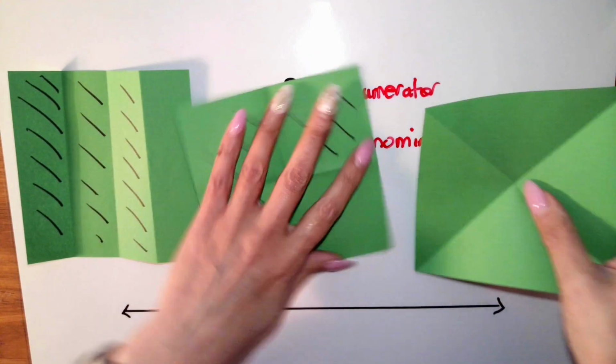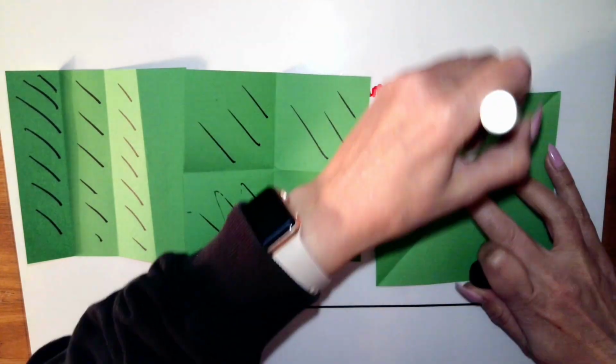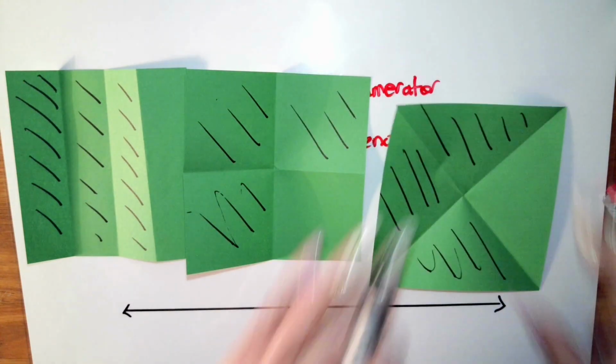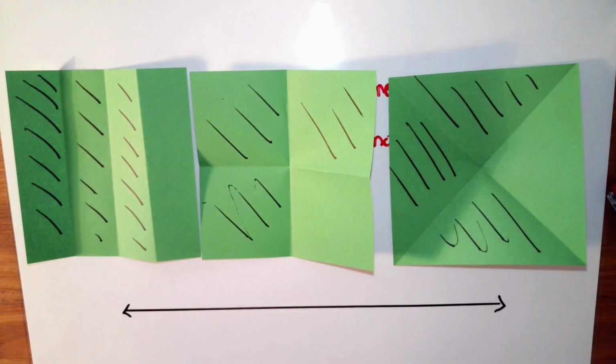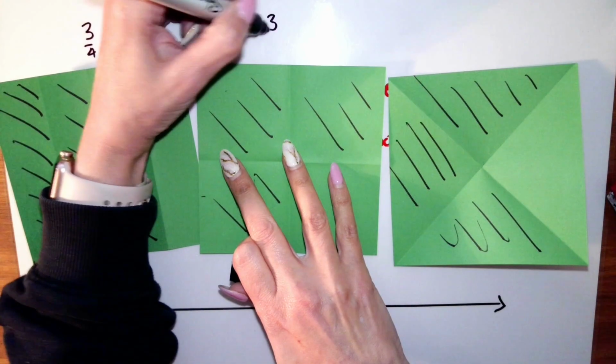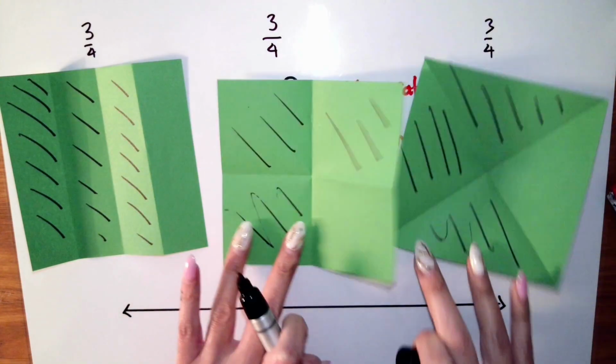So you can see here is another way of folding into quarters, and I've got 1, 2, 3. So that's my 3/4. So 3/4, 3/4, 3/4.